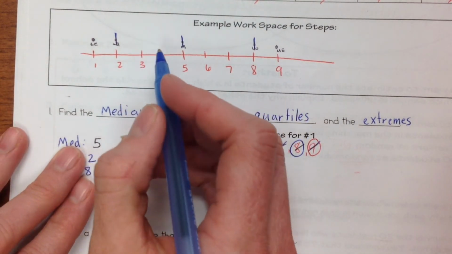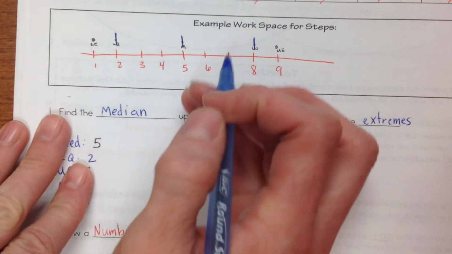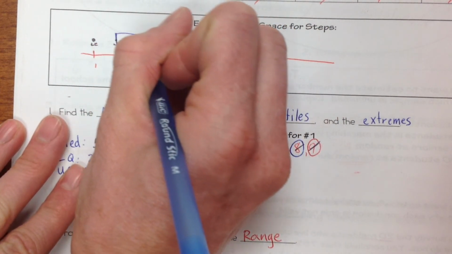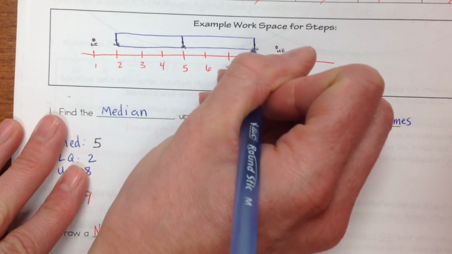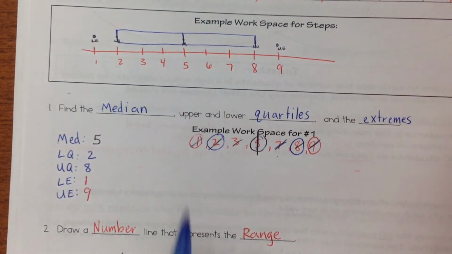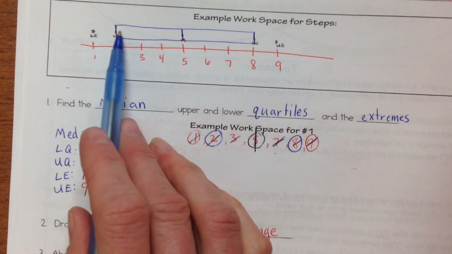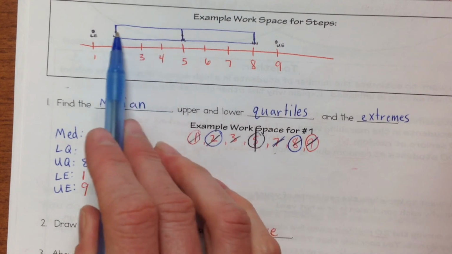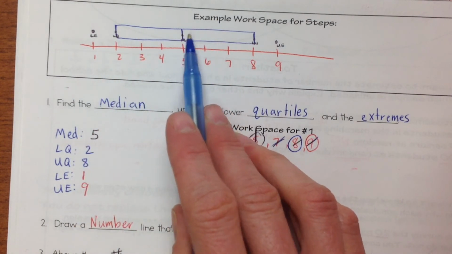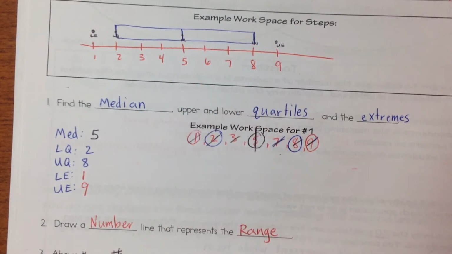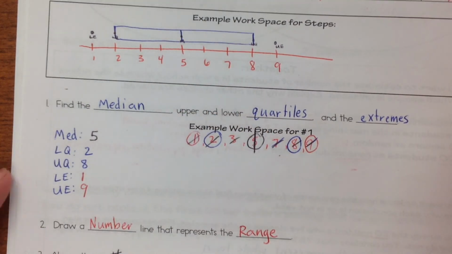Okay, and to connect those lines, because this is where the box part comes in of our box and whisker, I'm going to connect my line all the way through and actually make this a box. And so now you can see that there's a box with this information being between the lower quartile and the median, and this information being between the median and the upper quartile. And so that's our box.